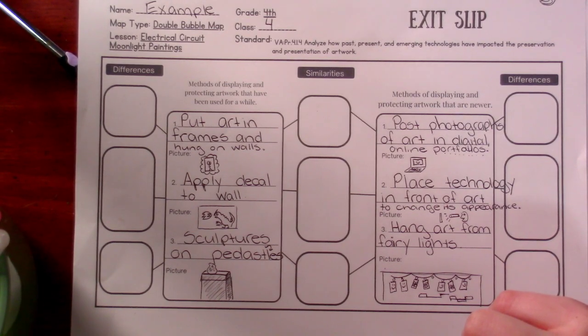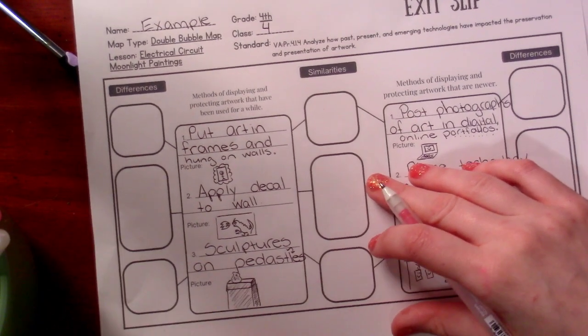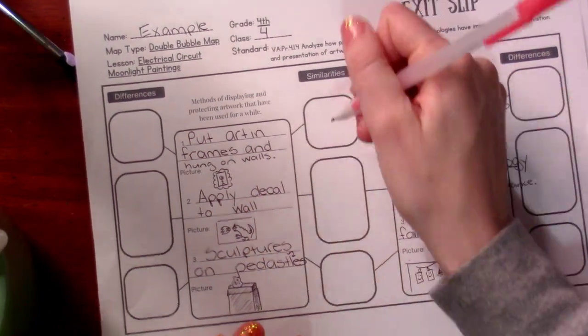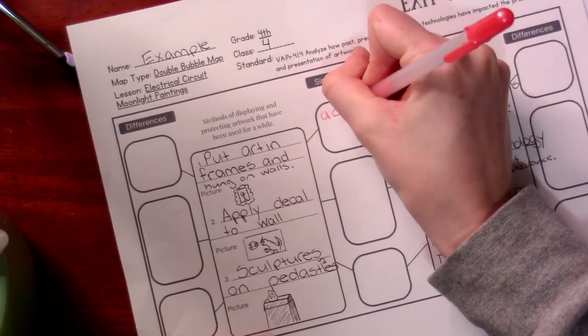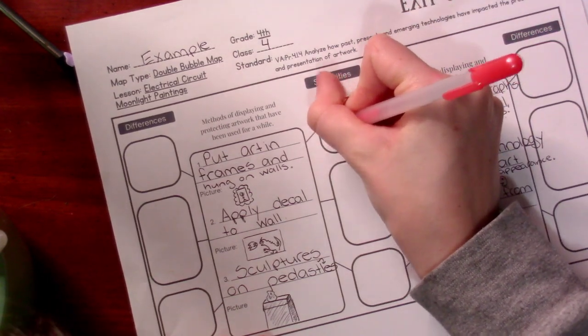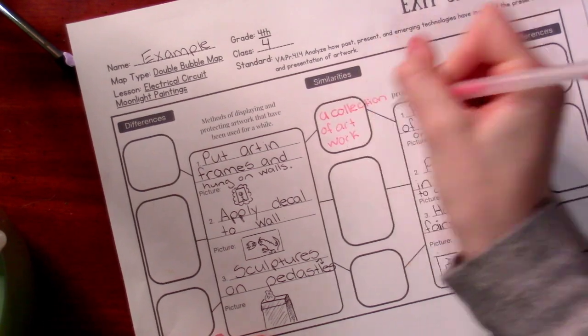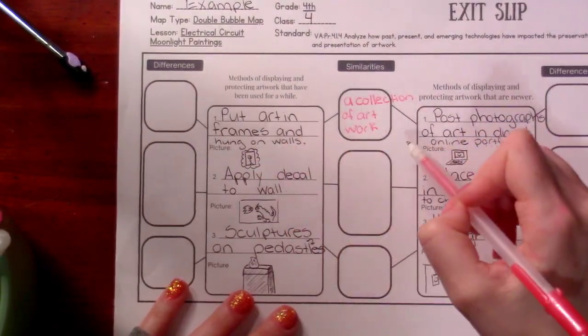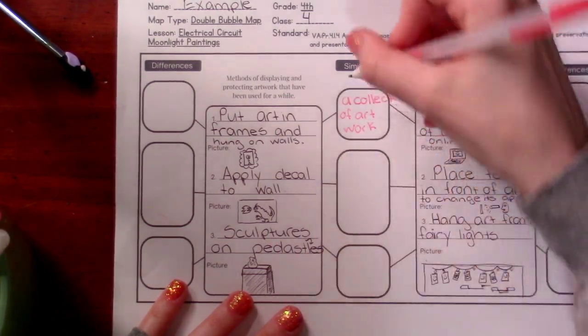They are both a collection of artwork. Now, if you wrote something different for these number ones, you might have to figure out a different similarity between the two.